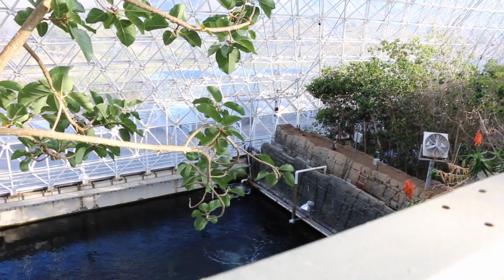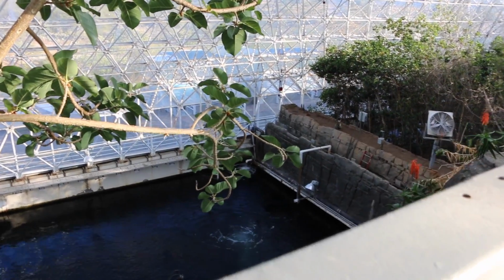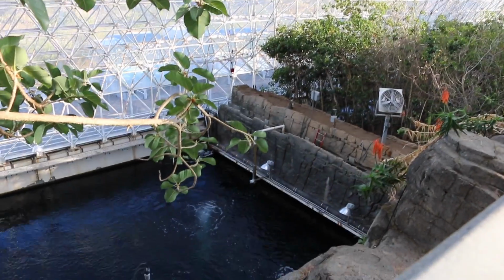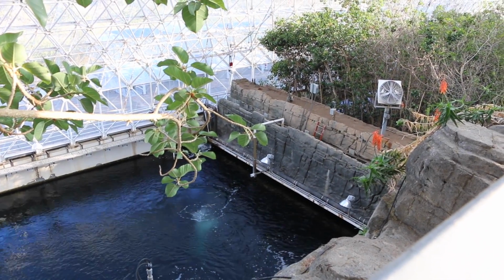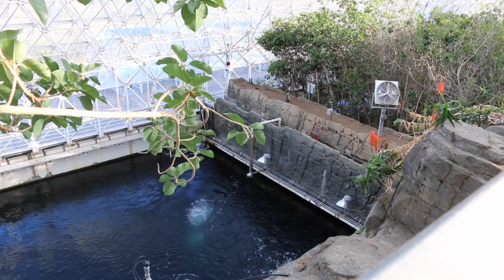You're hearing a vacuum chamber or wave machine. And so when you hear that noise, if you're looking at where the wall and water meet, you'll notice it does produce a little wave. A small one, but a wave.